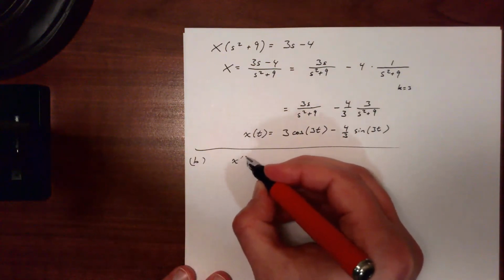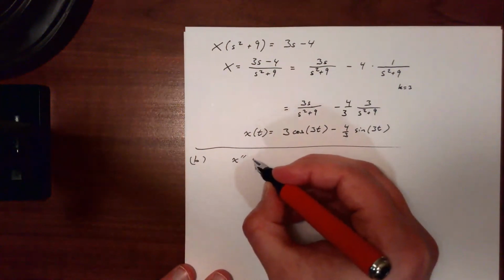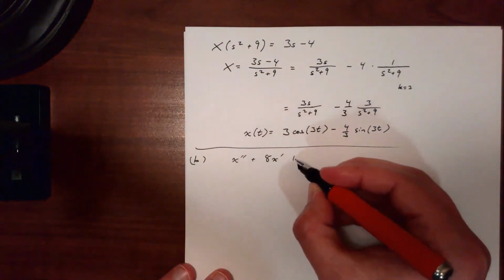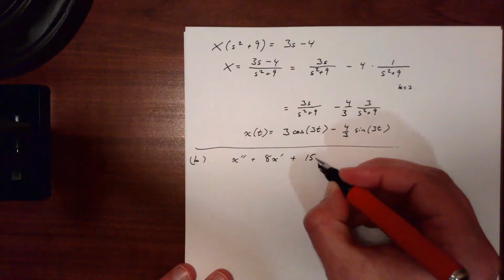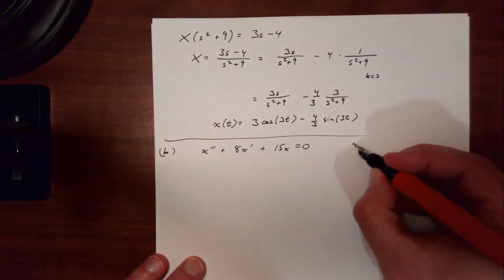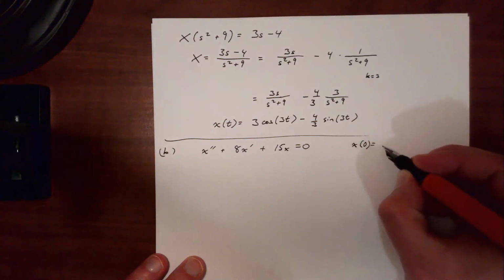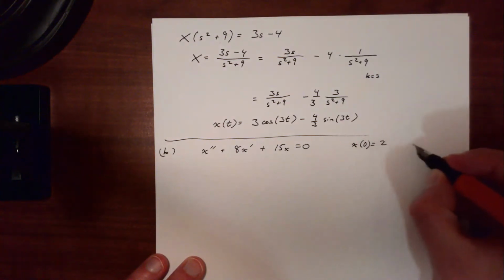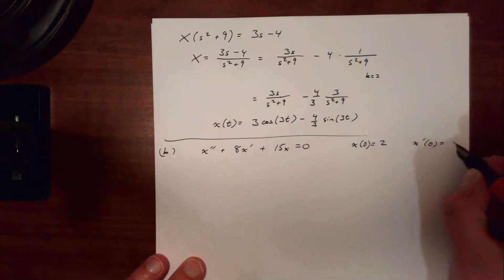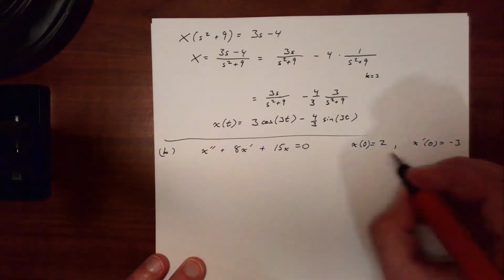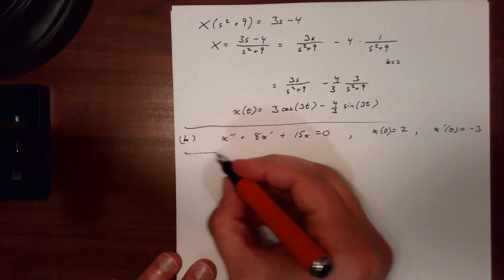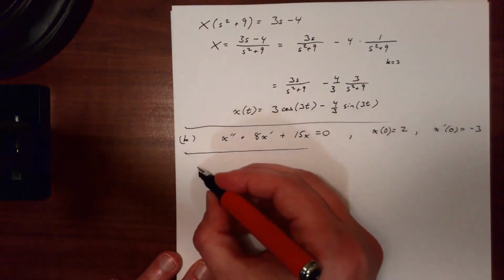And now let's go x double prime plus 8x prime plus 15x equals 0, and x of 0 equals 2, x prime of 0 equals negative 3. Okay, step 1, we take the Laplace transform of both sides.